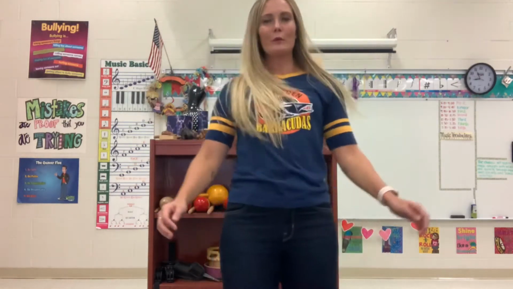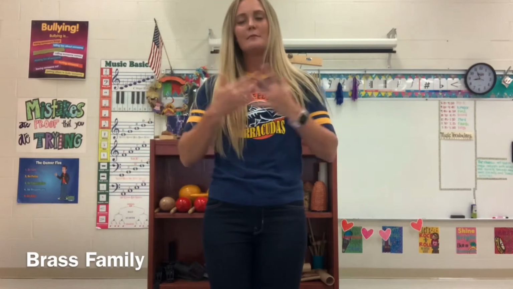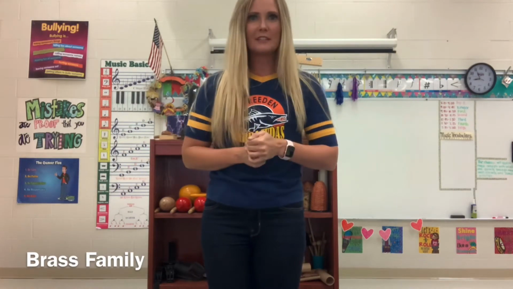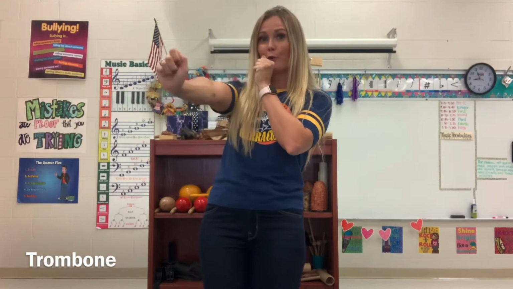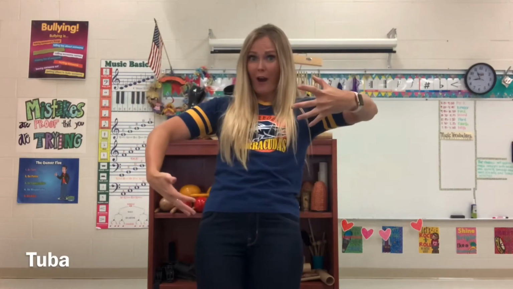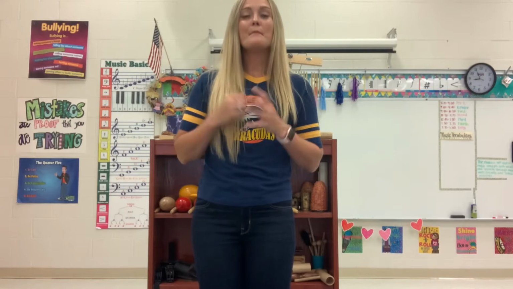The next instrument family we'll talk about is the brass family. And again, unfortunately, Miss Gutierrez doesn't have any brass instruments in her classroom, but a few brass instruments that we can name include a trumpet, a trombone, and a tuba, which is the biggest brass instrument. And you know an instrument is a brass instrument not only by its color, which you'll mostly see as a gold-looking color, but by the mouthpiece.